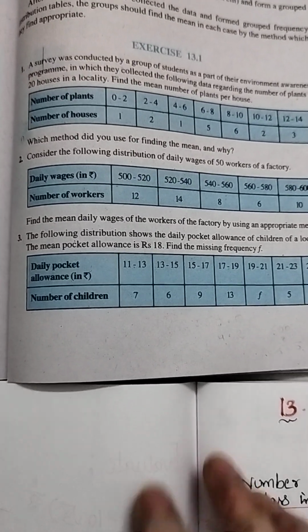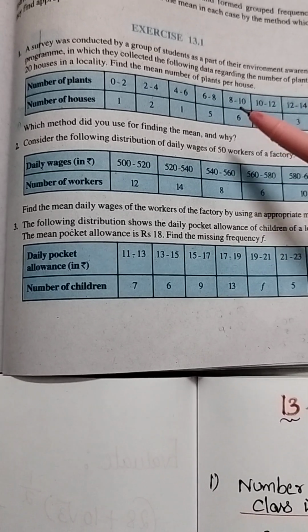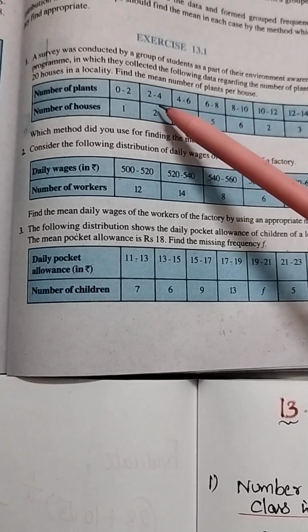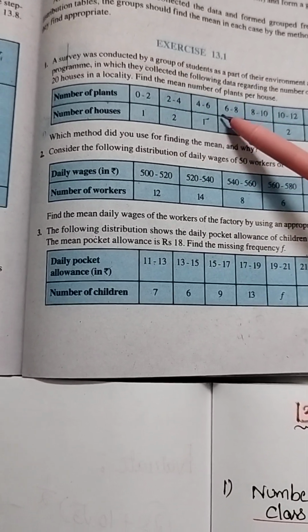Hello students, today I am explaining exercise 13.1, first sum. It is a statistics chapter. First sum I am explaining. So mean we have to find.